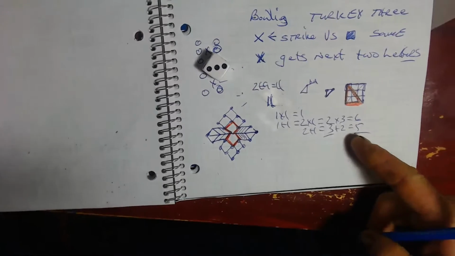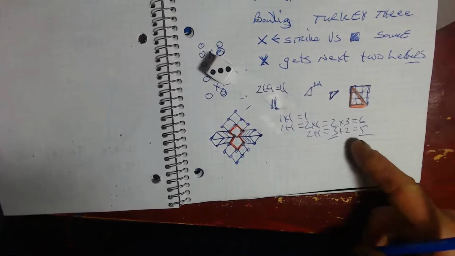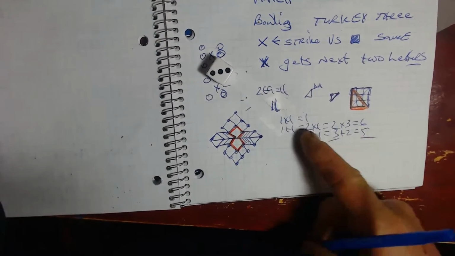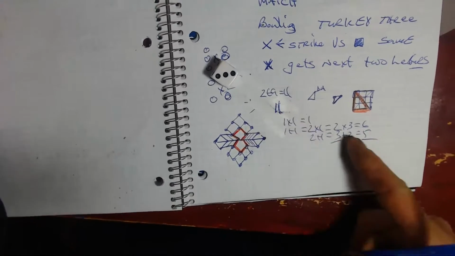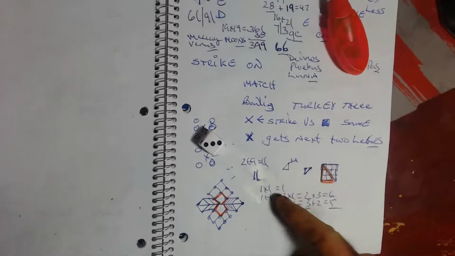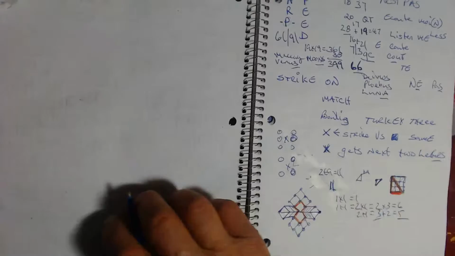Okay, 1 times 1 equals to 1. 1 plus 1 equals to 2. 2 times 1 equals to 2. 2 plus 1 equals to 3. 3 times 2 equals to 6. 3 plus 2 equals to 5. So we went all the way around to come back to 6 and 5 through 11. 6 and 5 is 11. So the stories are inside themselves.